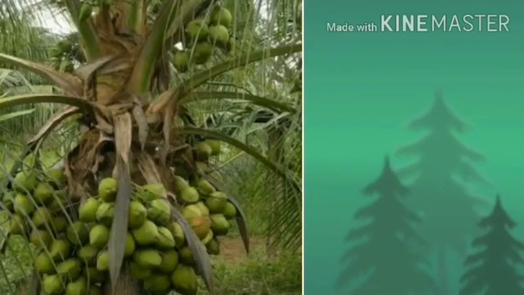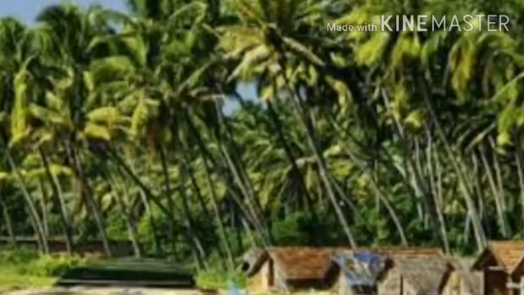In these areas, the plants adapt themselves to withstand the strong winds, heavy rainfall, and salty water.